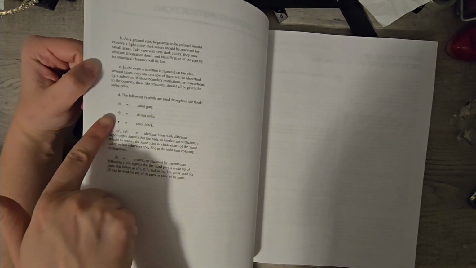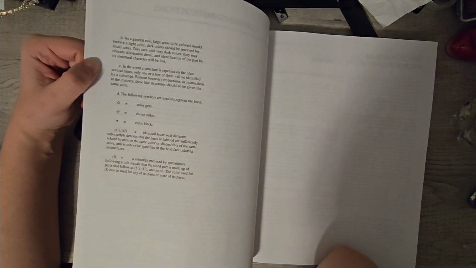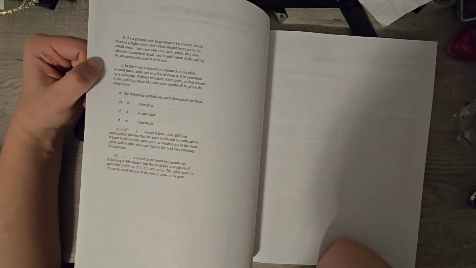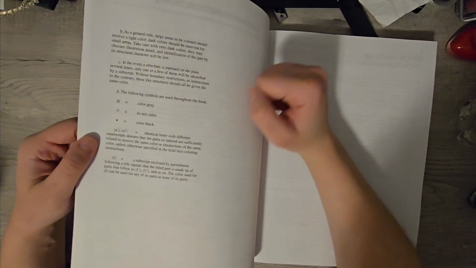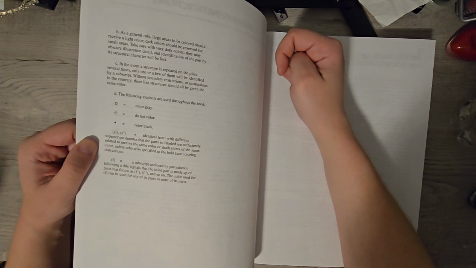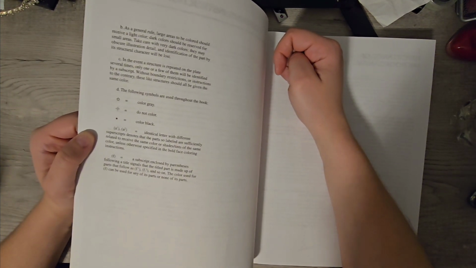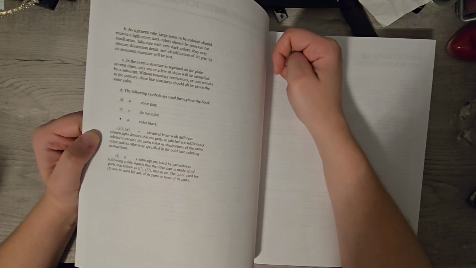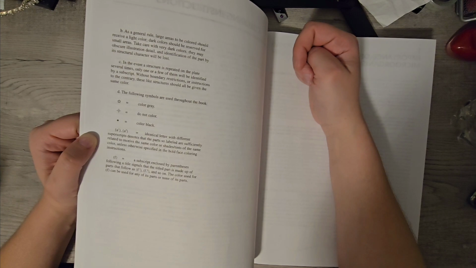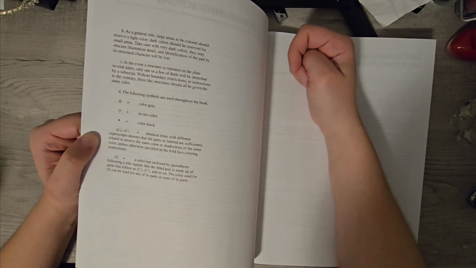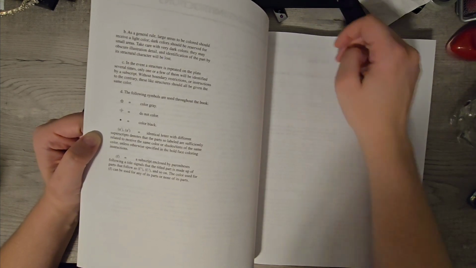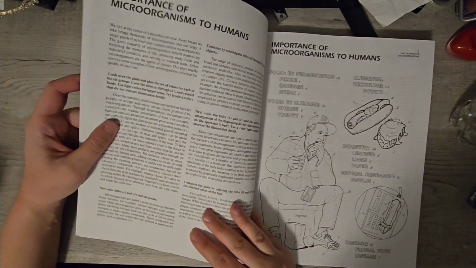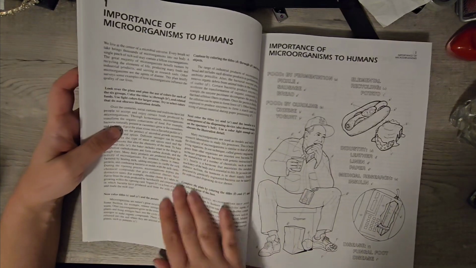Okay. Gray, do not color. Color black. Oh boy, there's a lot of instruction here. Identical letter with different superscripts. Do you know parts that are so labeled? Oh boy. Alright. Let's see what we can do.